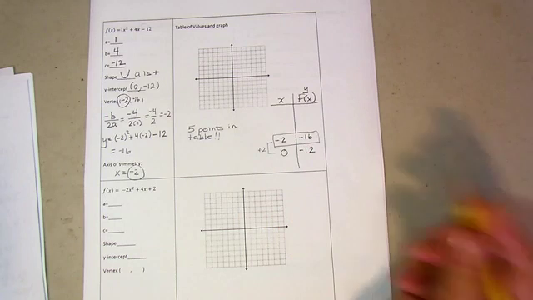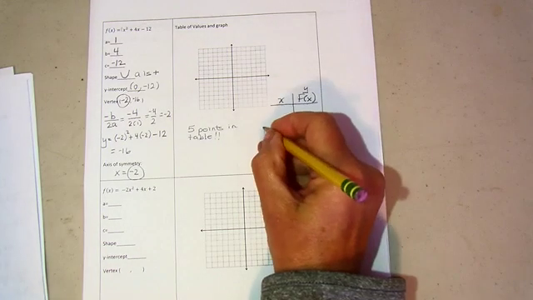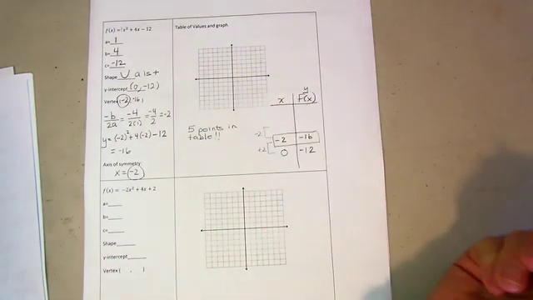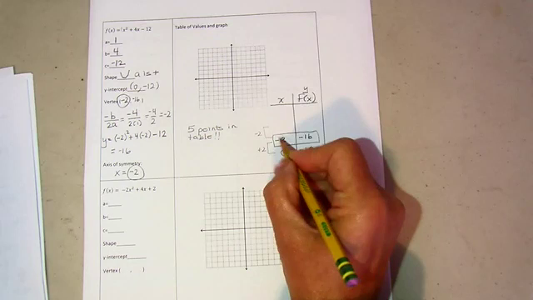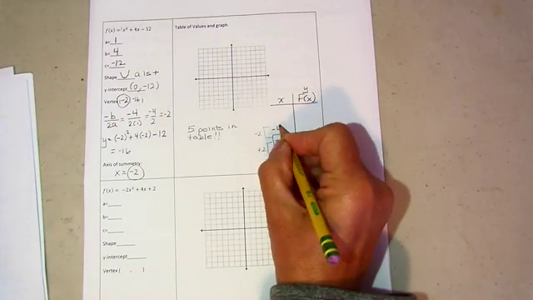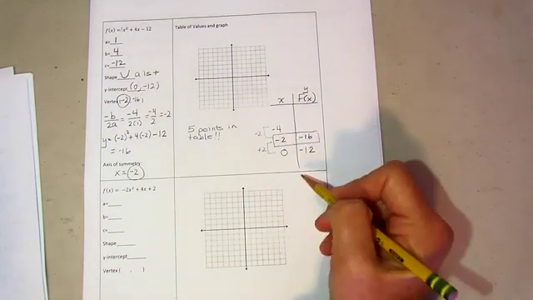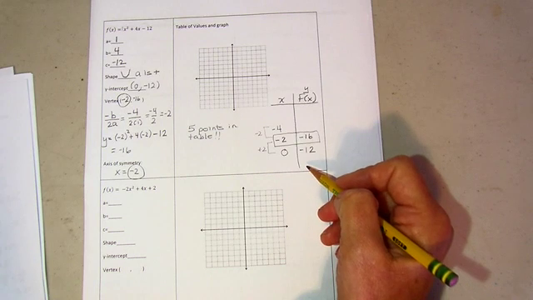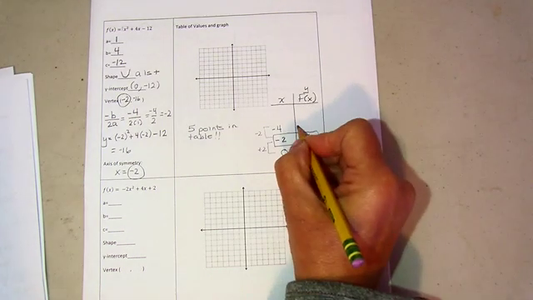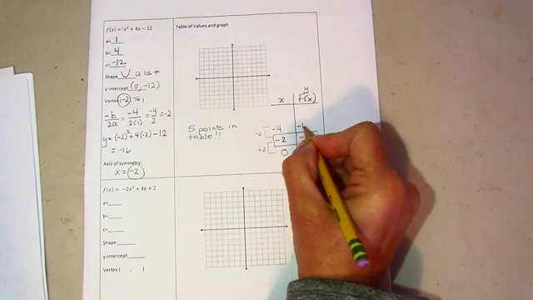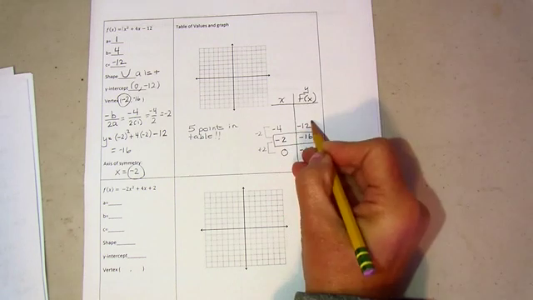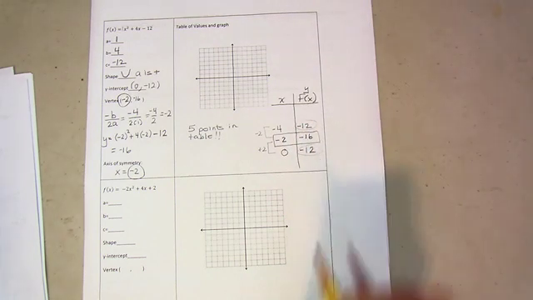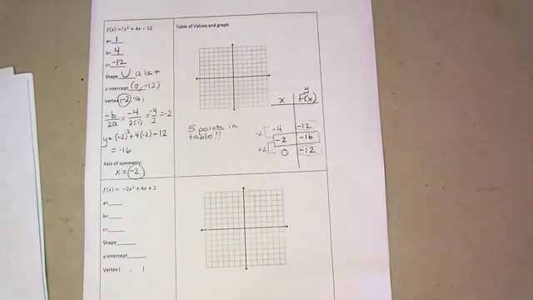Okay, I added 2. So now I'm also going to subtract 2. Okay, and -2 minus 2 is -4. And I know since this parabola is symmetrical, I know that this has to be -12 also. This and this have to match.